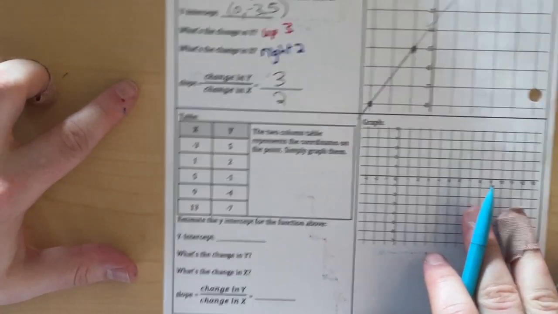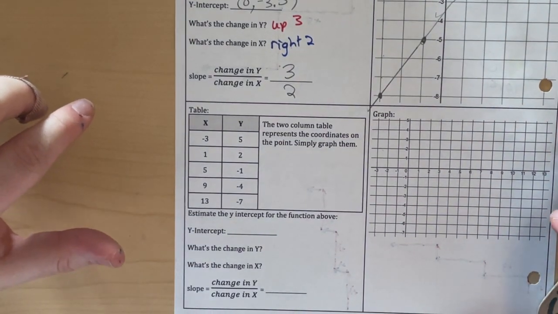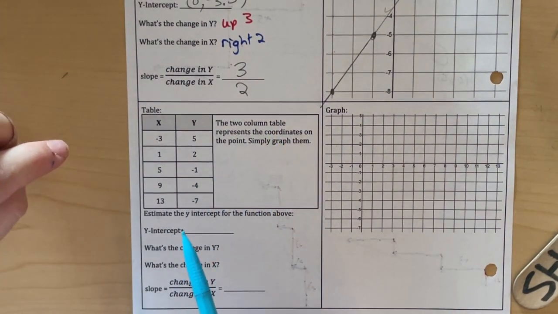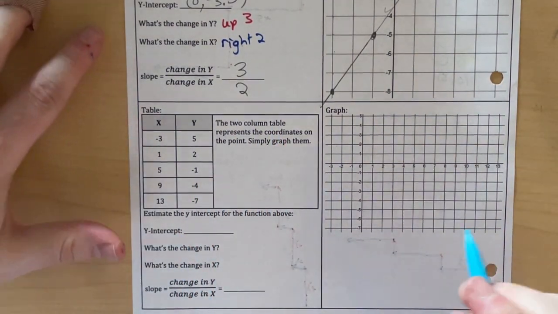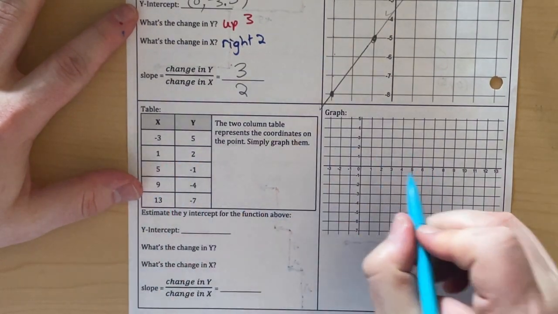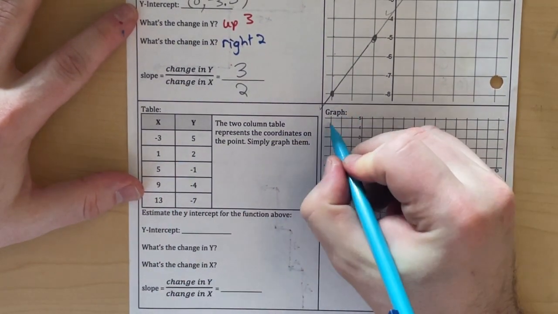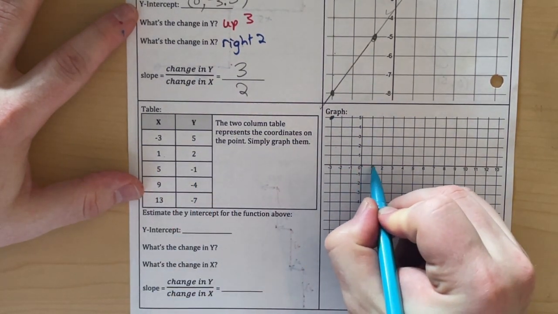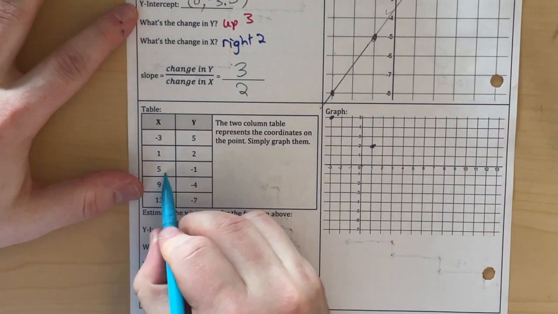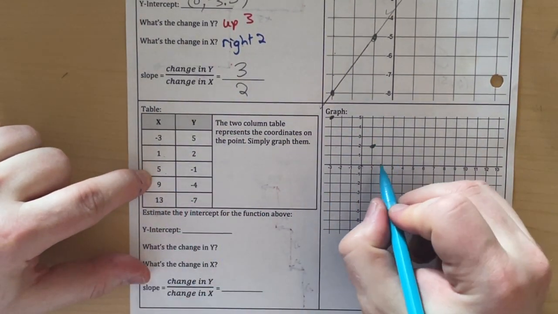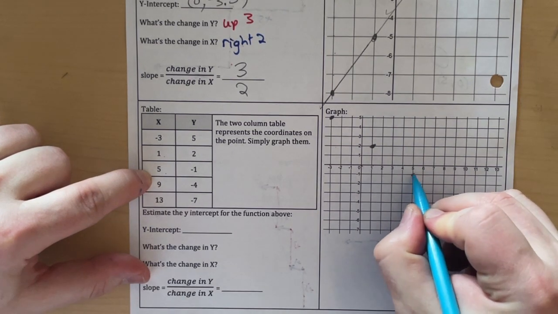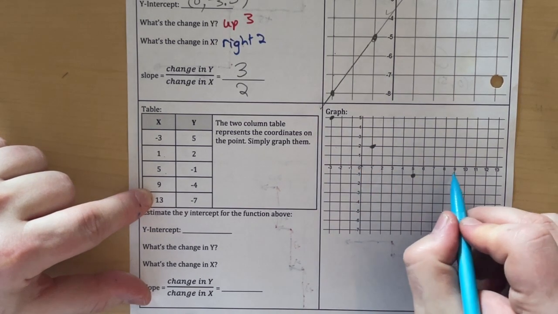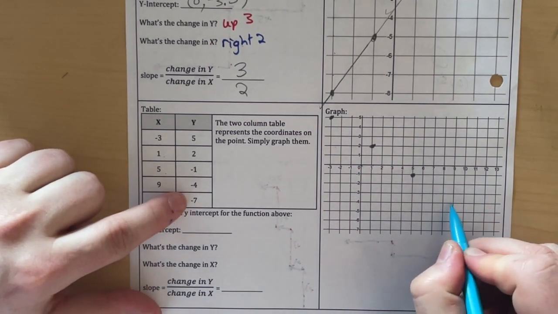And then for the last one at the bottom, same kind of idea: have that table, plot those points. And so I want to plot out these points. It has -3, 5. So I go 3 left, 5 up, plot the point. I have 1, 2, so I go 1 step to the right, 2 steps up. Then it has the point 5, -1, so 5 to the right, down 1. For 9, -4, I go 9 to the right, and 4 down.